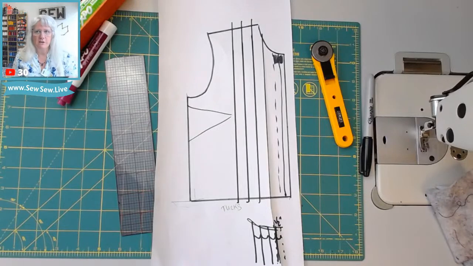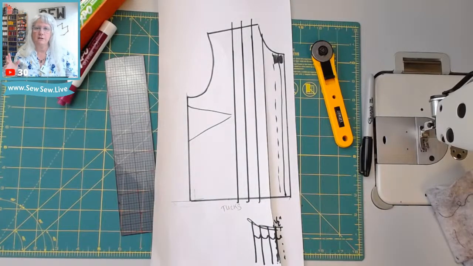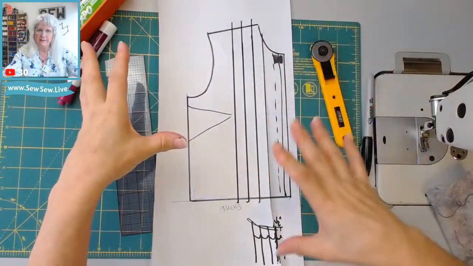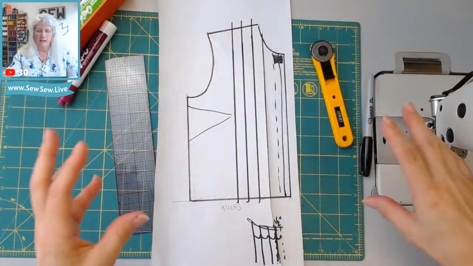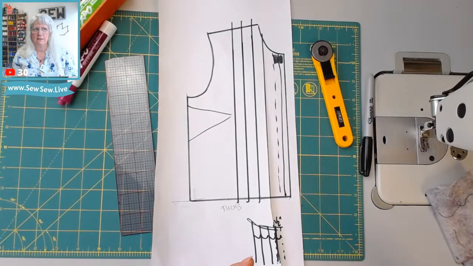You can pre-tuck the fabric. I feel like there's a lot of people who do that, but in my opinion, the fact that you have to find where that's at on the fabric, pre-tuck it, and then do it, I just feel like in some ways it could be more wasteful.